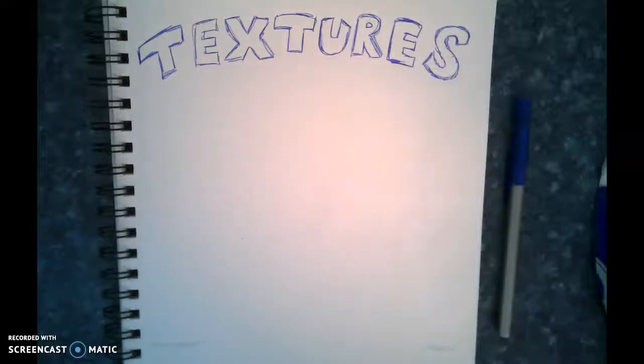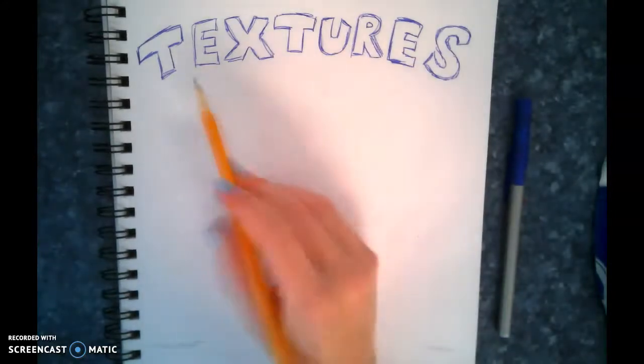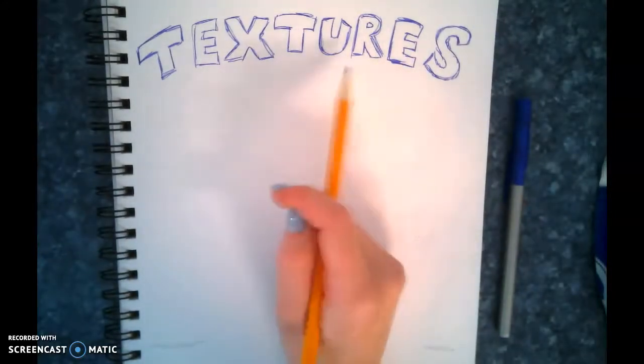Hello, fifth grade artists. I know we are all virtual this week, but I do still have a fun drawing assignment for you fifth grade artists to do. What we're going to do with this assignment is basically study and practice textures, okay?